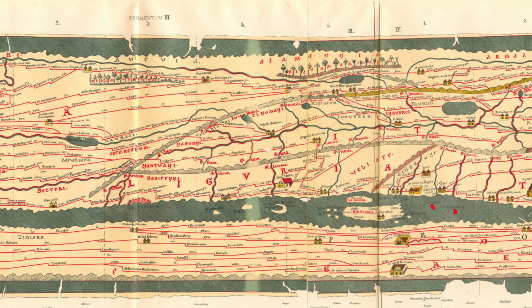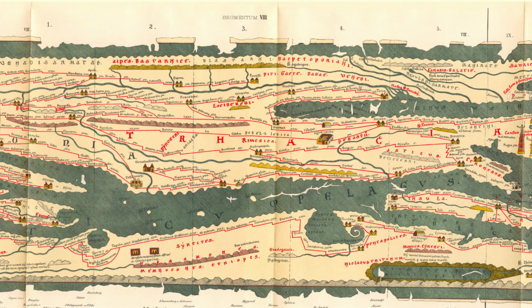We are passing through Europe now. Look at how squashed the land is. The mapmaker crushed the continents to fit them on this narrow scroll. He turned the Mediterranean Sea into a tiny ditch just to save space.